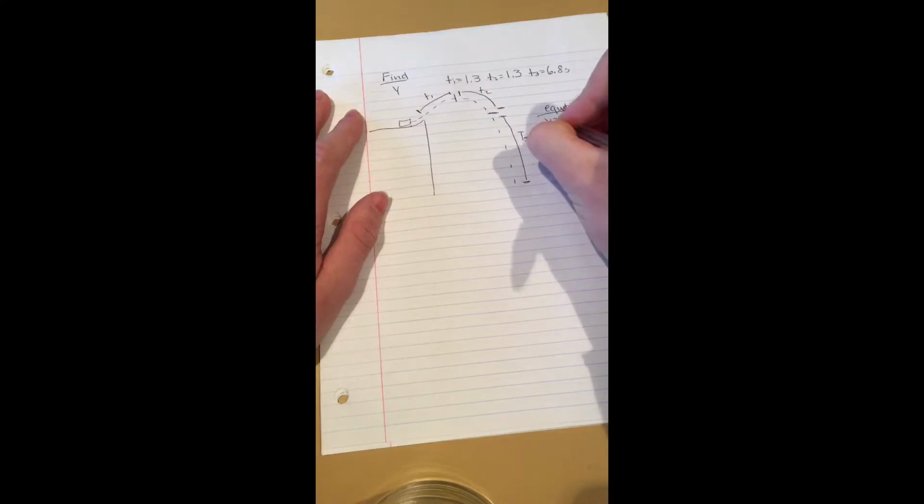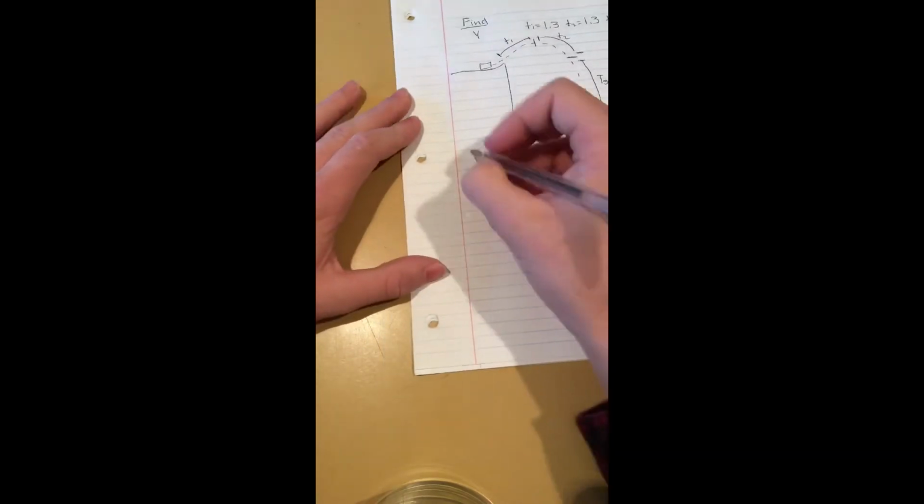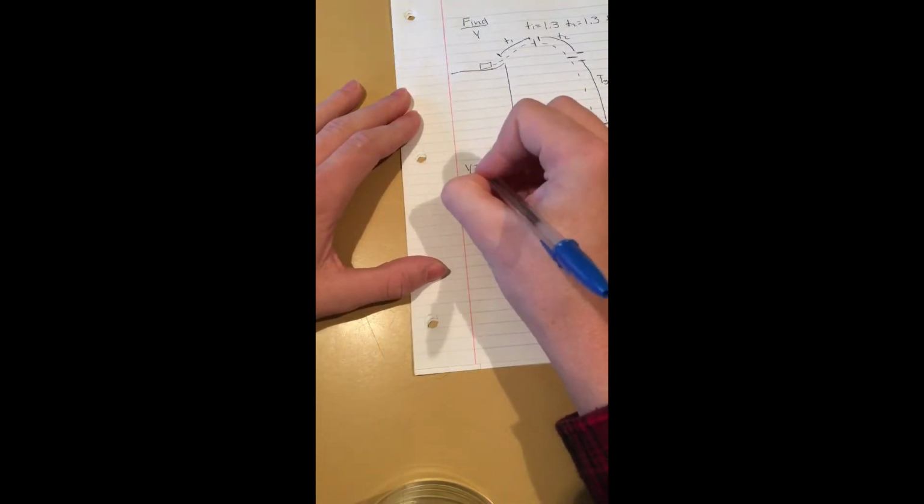is y equals y initial plus v initial in the y plus 1/2 of at squared. Our y will be measured in meters. Our y initial will not be needed for this problem. The v initial will be measured in meters per second. The acceleration in meters per second squared, and time will be measured in seconds. Now let's put this in a railroad track so we can solve the problem.